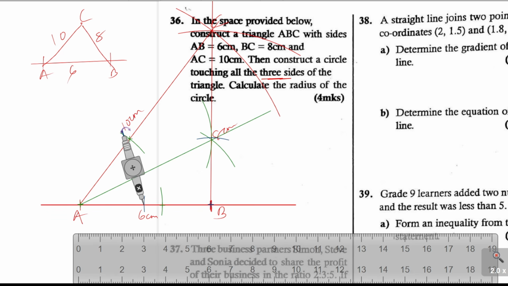Then you mark a bigger arc there with the same radius, without changing it. Go to the other arc. It is not quite visible. So you stand at that arc and then you cut this arc. Once you cut that arc, join using a straight line the point of intersection of the two arcs from B, like that.